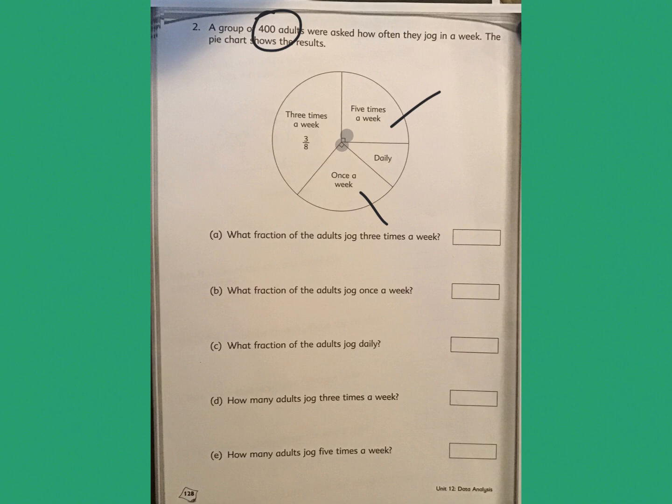All right, there's the next page. And here's the final page. A group of 180 students were asked to choose the club they would like to join. The pie chart represents their choices. So answer the questions. This isn't an assignment, so just take a picture and send it to me. There's only a couple of you that are working from home, so just send me your answers.